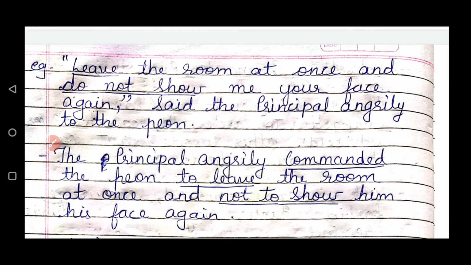तो leave the room का हो गया to leave, हमने इन्फिनेटिव यूज कर दिया है. To leave the room at once and not to show him his face again. मी का हो गया हिम, प्रिंसिपल के लिए मी का हो गया हिम, और योर के लिए हिज. प्यून योर है ना, तो his face again.